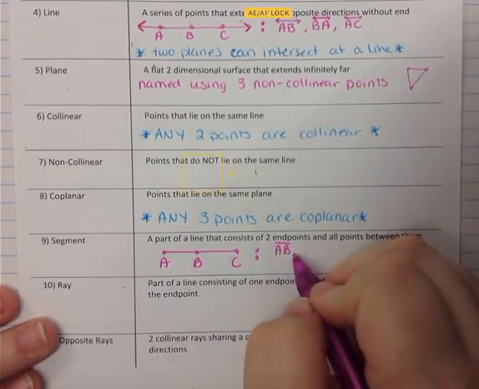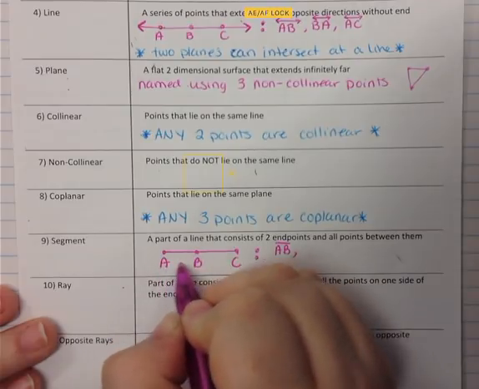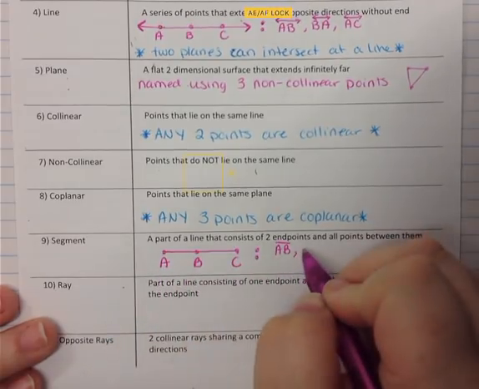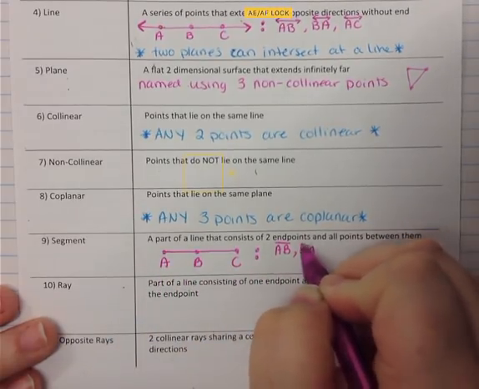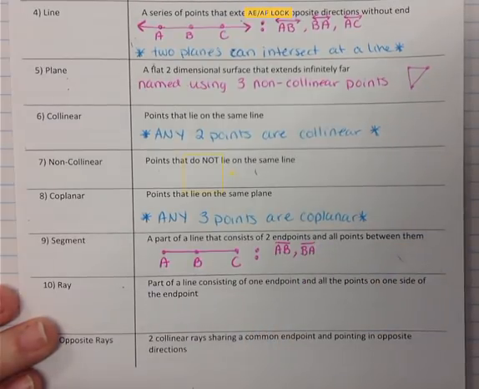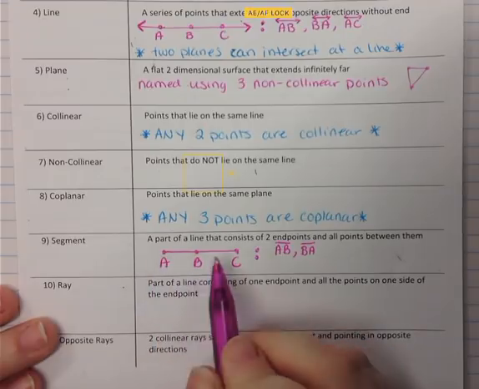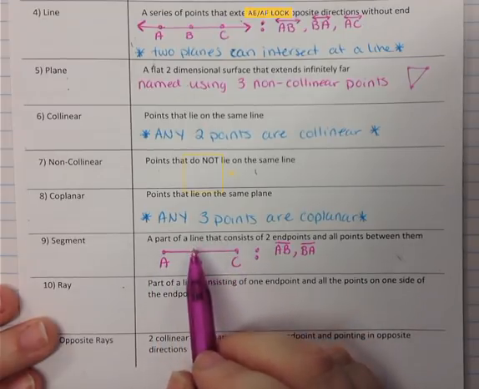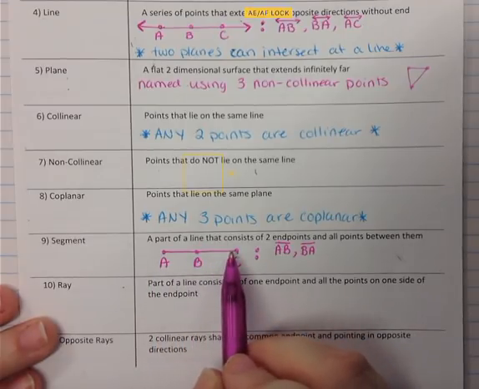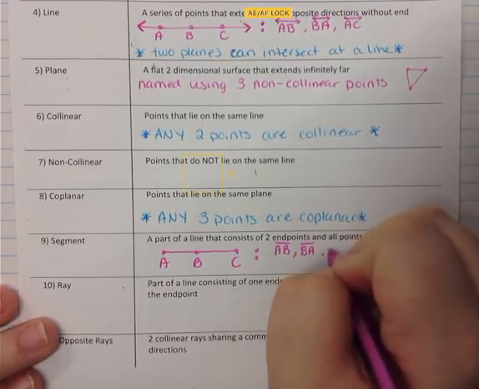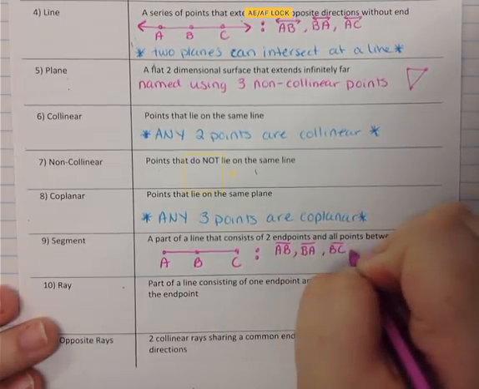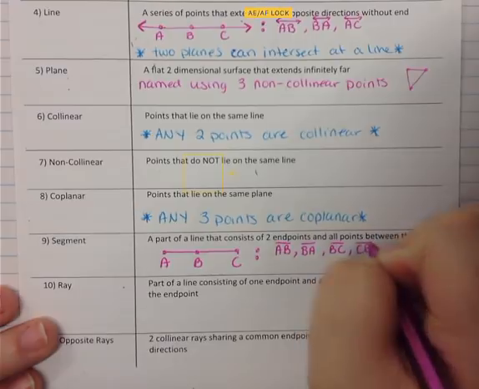I could also name this exact same one as line segment BA, because I'm going from A to B, which includes from B to A. I can also name another line segment from B to C. And I can name it from C to B as well.